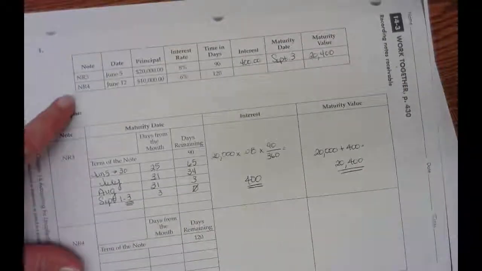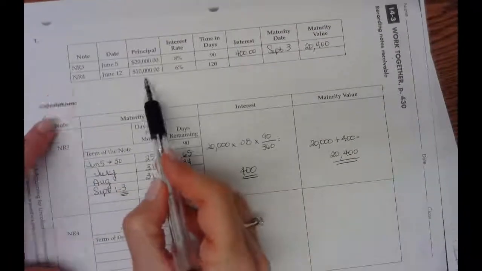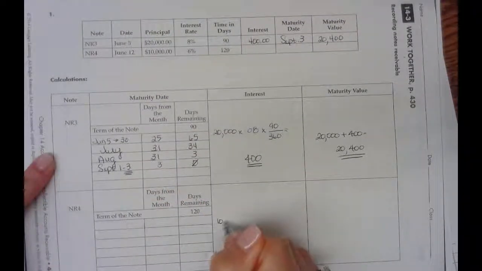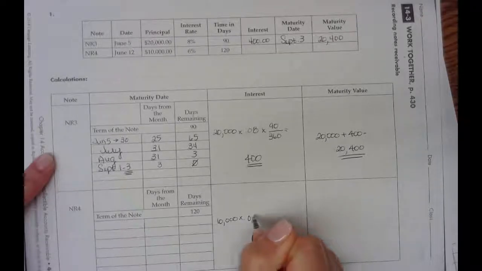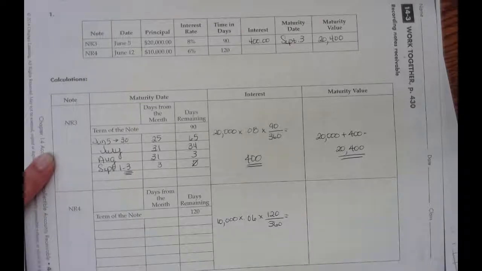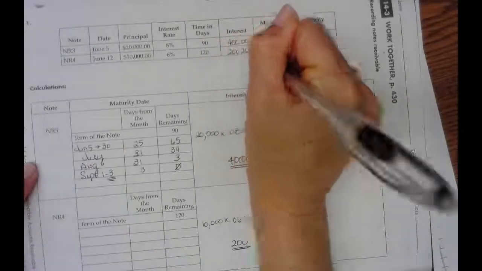We'll go ahead and do the same thing for the second note. It's a $10,000 note at 6% interest for 120 days. So we multiply 10,000 times 6% times 120 over 360, and that's going to give us $200 in interest on that note. I'll put the 200 up here. To calculate the maturity value, we take the amount of the note plus the interest, and we get $10,200 that we'll be receiving. We'll put that up here.